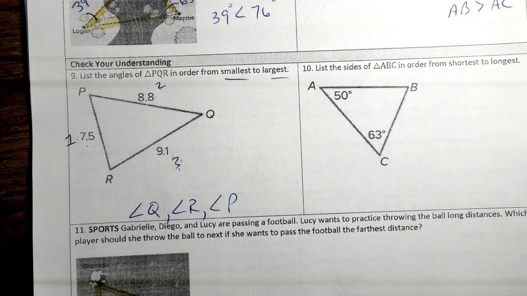Number 10, whether you do, please pause here. I'm going to wait 3 seconds.